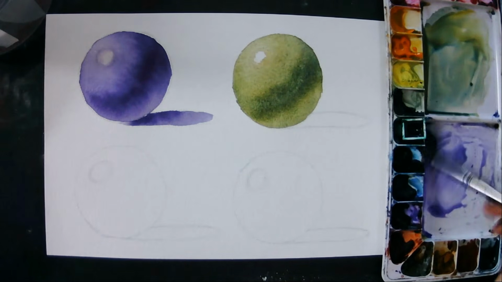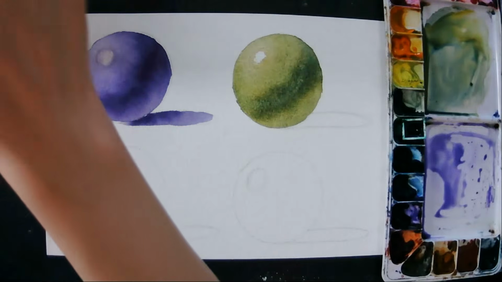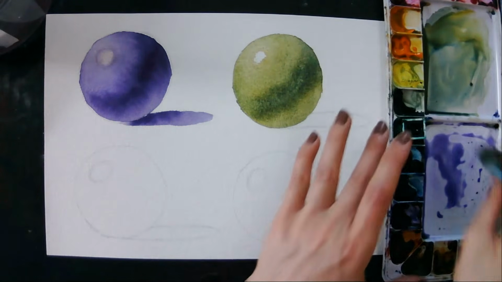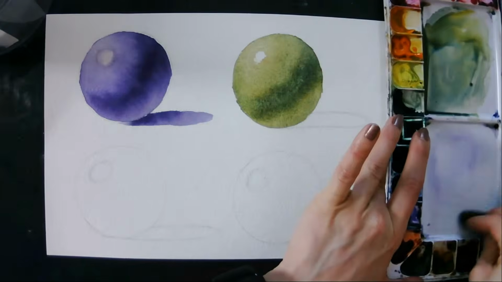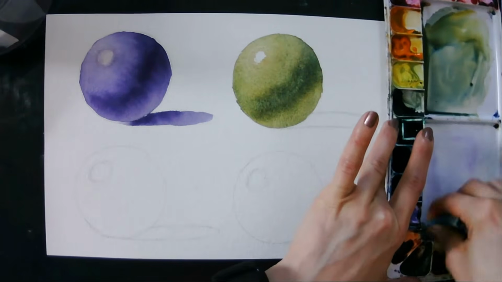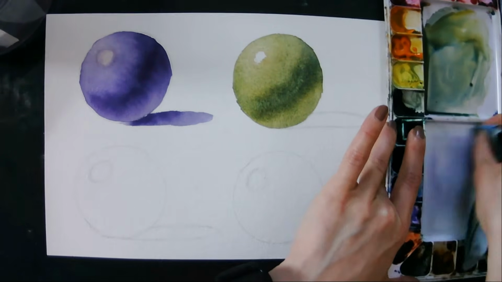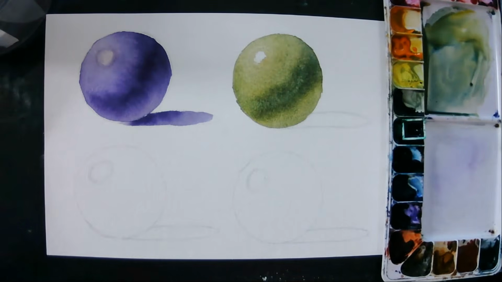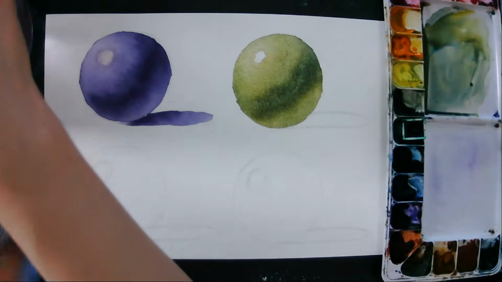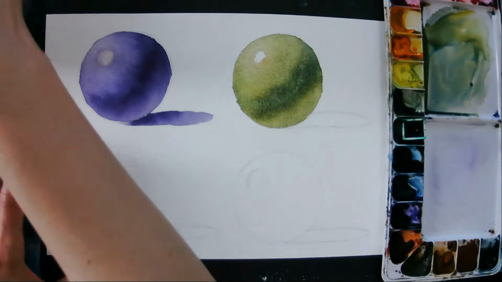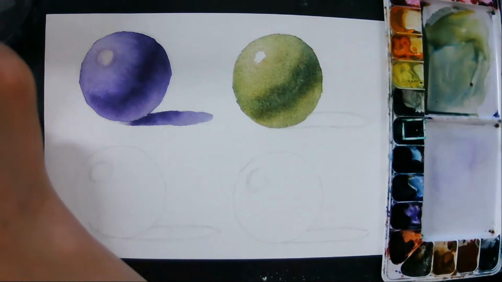And I'm going to be using alizarin crimson, which is a cool red, and viridian green, which is a cool green. Just as an FYI, but I would recommend losing that fear and just experimenting with different colors for yourself, because that is the fastest way to grow.